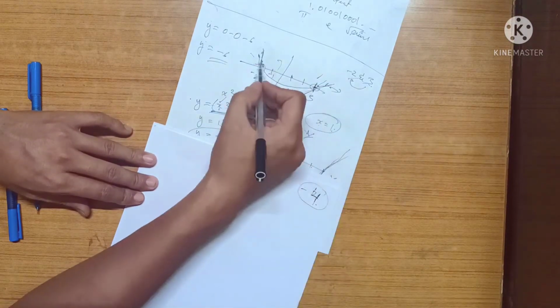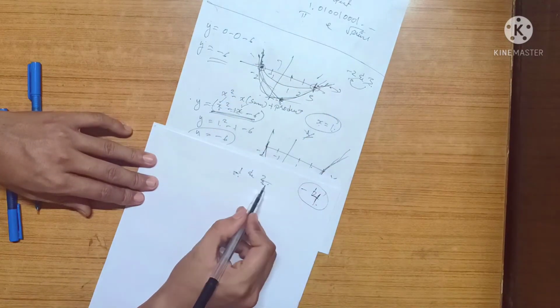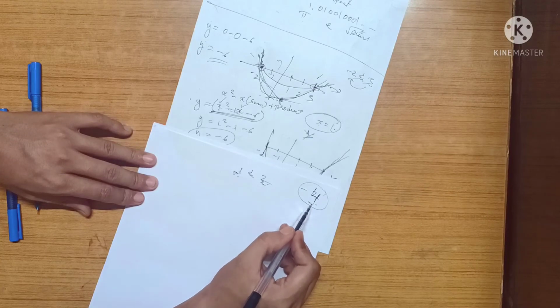It's called the x-intercept, right? So on the x-axis it passes through 1 and 2, and it should pass through minus 4 on the y-axis.